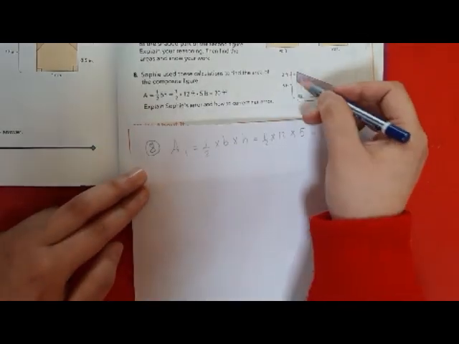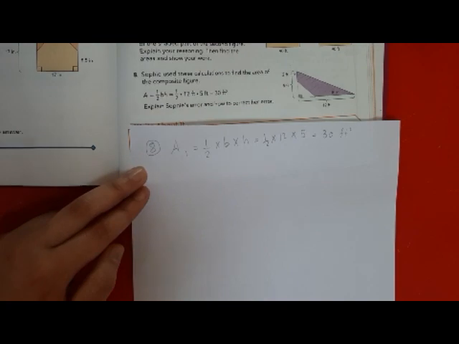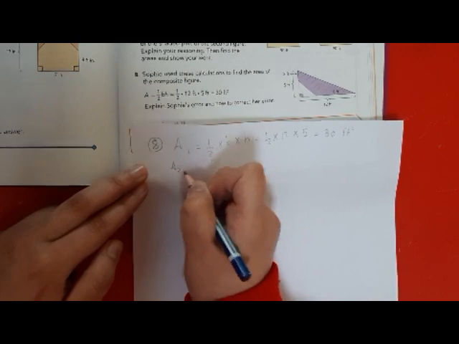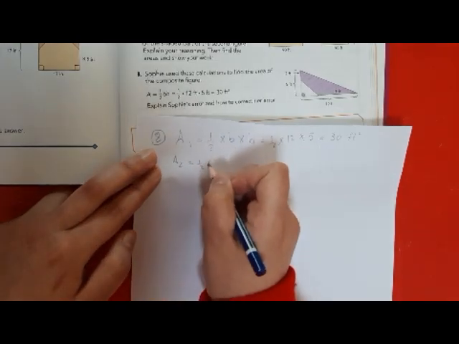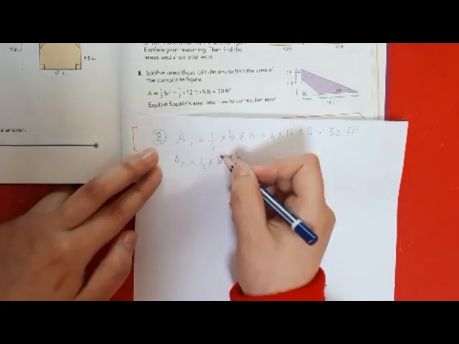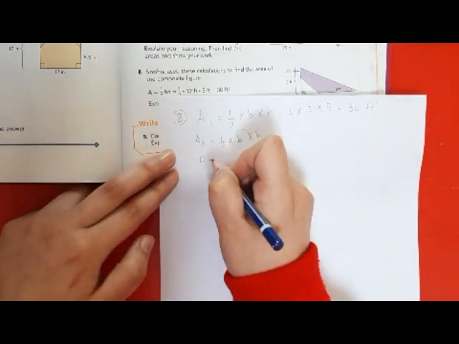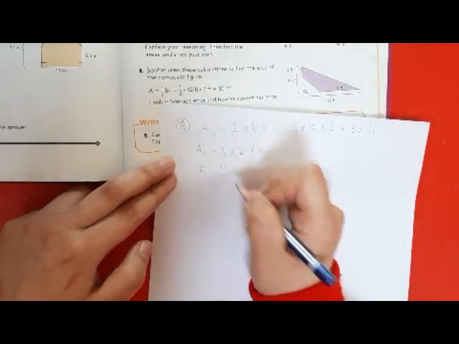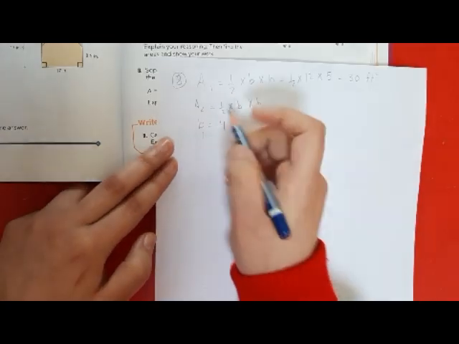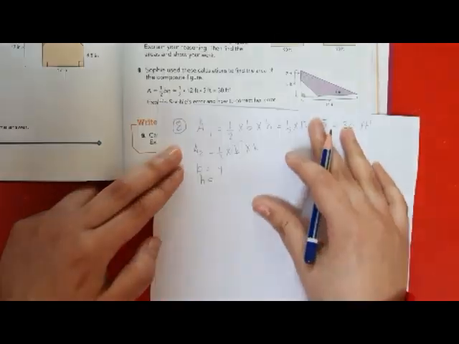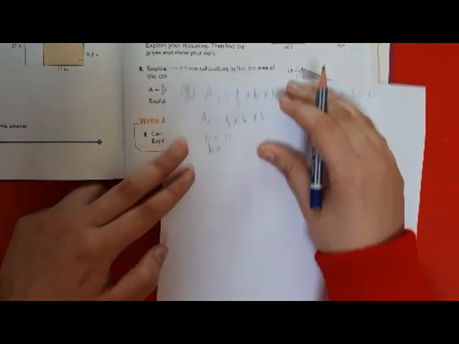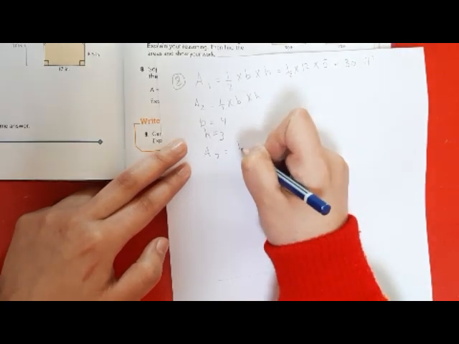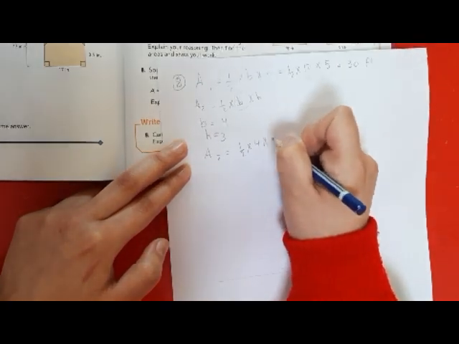Okay, area number 1, we got the greatest triangle. Now we will turn to the smallest triangle, A2. A2 equals half times B times H. What about the base? B equals 12 minus 8, which equals 4. H equals 5 minus 2, which equals 3. So the area equals half times 4 times 3.